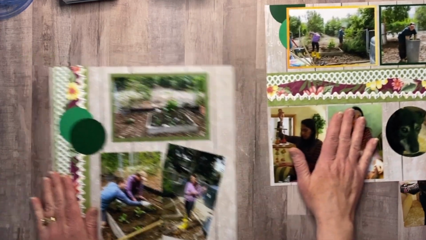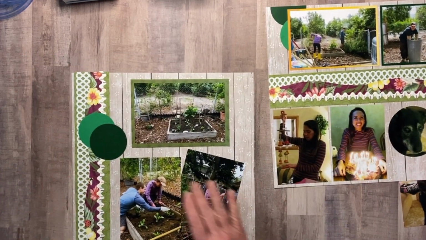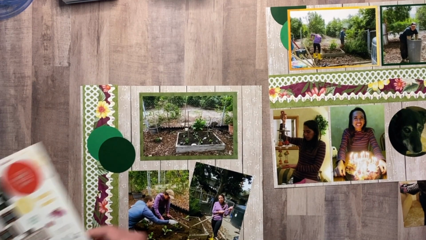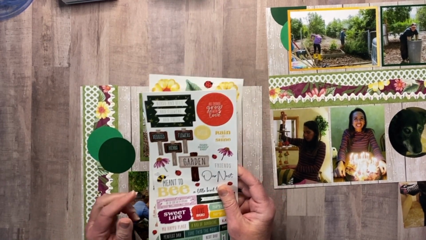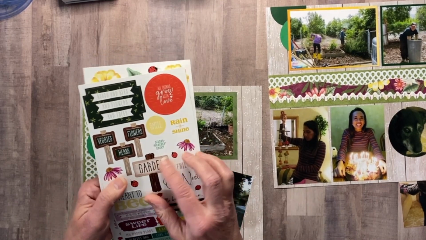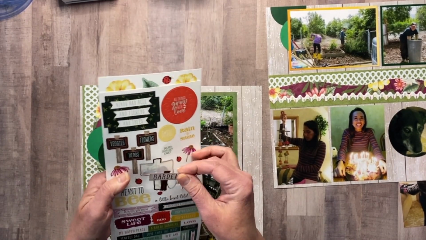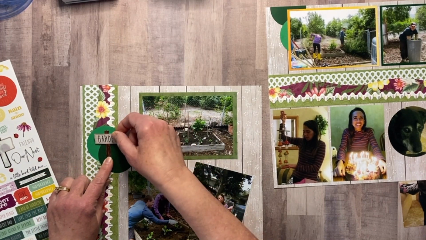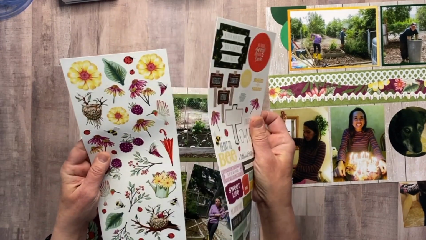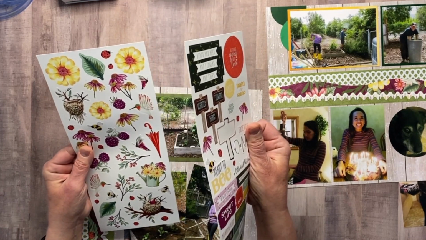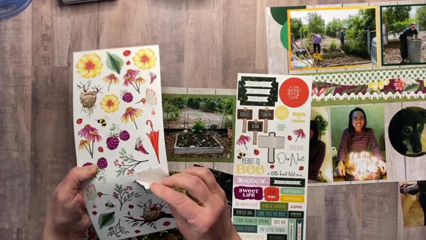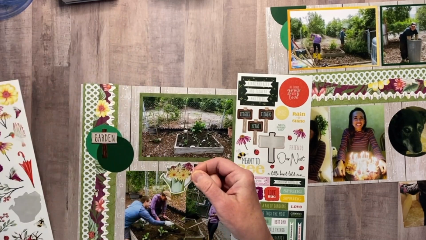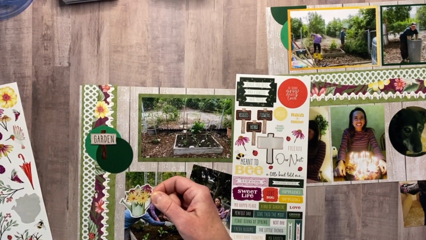Let's move this and work in this area. Okay, so I'll bring in the sticker sheet, and I know for sure I want to use this sticker right here, this garden post. I think that's super cute, and it's going to be perfect because that's what we're doing. We're making a garden. Come back to our stickers. I do have the embellishments for this as well. Cute things on here.